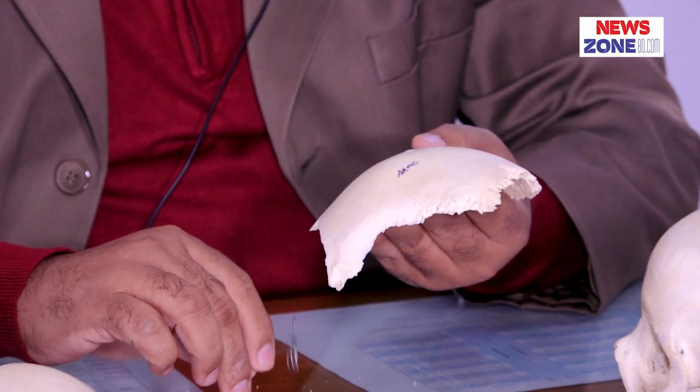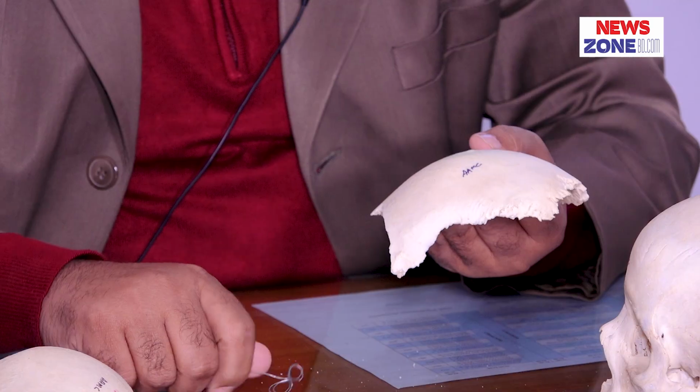So I have discussed the four points of importance of the parietal tuberosity. Below the parietal tuberosity, there are two lines. One is this one, the superior temporal line, and another one is the inferior temporal line.